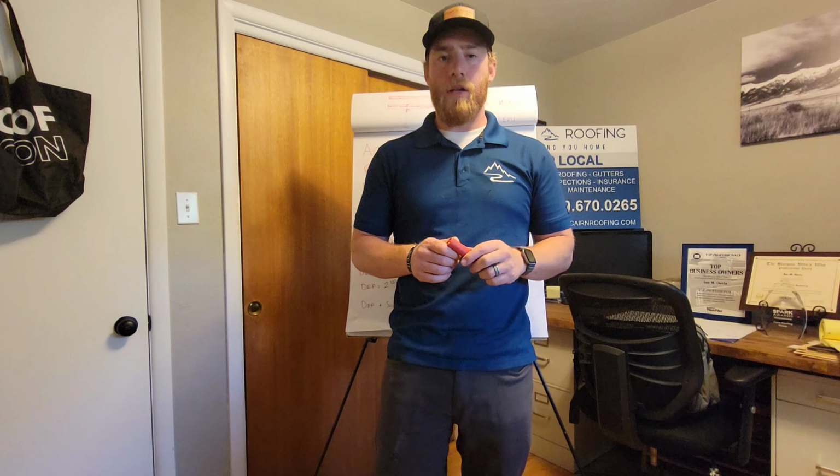That falls under something else though, in case they didn't miss it, or if it's something that yes, this needs to get done, but unfortunately, your insurance company is probably not going to cover it. And that's things like crickets, maybe. A cricket is just a structure that you build onto the roof to help divert water around a vertical surface. Not always is the insurance company going to cover that.